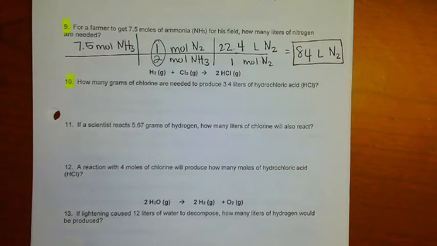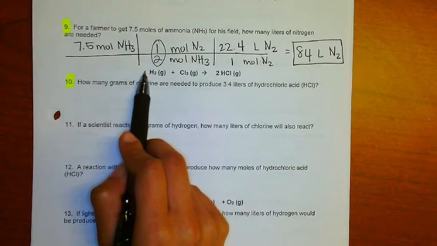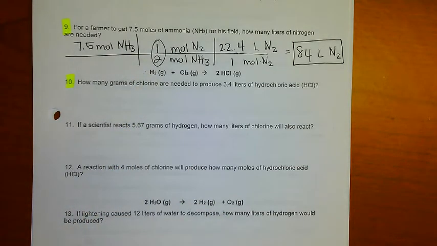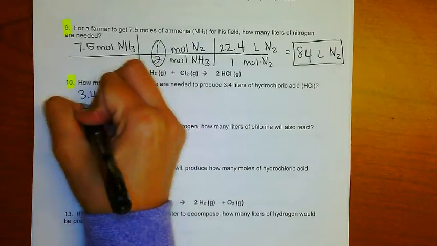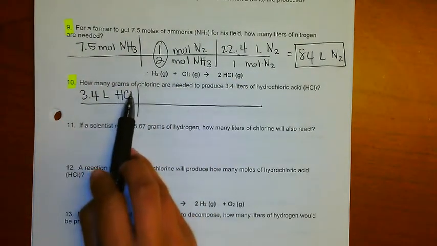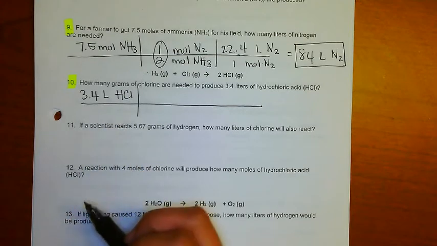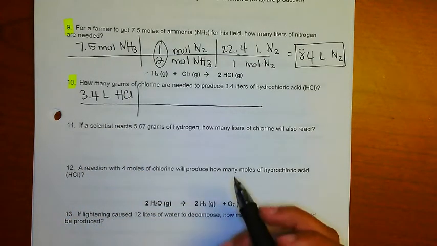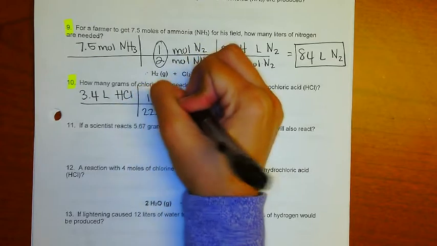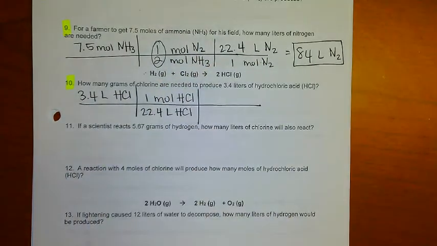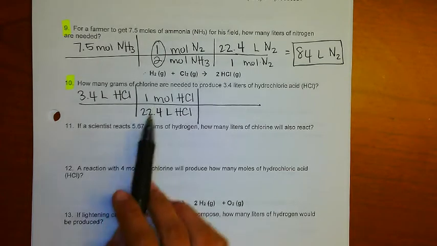Okay, number 10. We're going to be using this balanced equation right here. So number 10 says, how many grams of chlorine are needed to produce 3.4 liters of hydrochloric acid? Right, so we have 3.4 liters of HCl, and I want to know grams of chlorine. So first thing I need to do is convert my 3.4 liters of hydrochloric acid into moles. Okay, and so I use a conversion factor, so 22.4 liters of hydrochloric acid is equal to 1 mole.